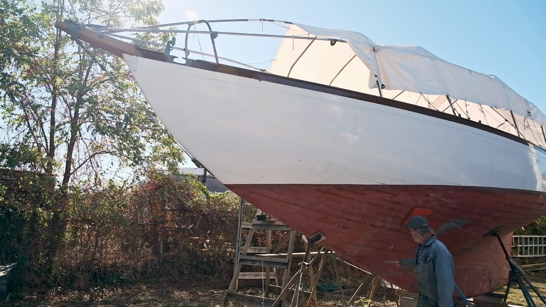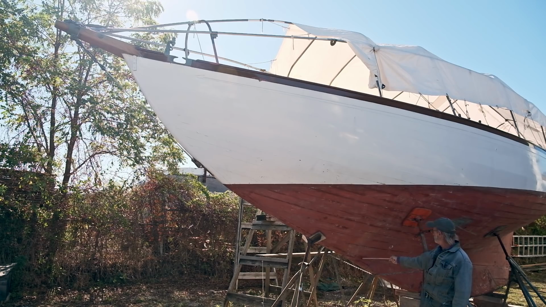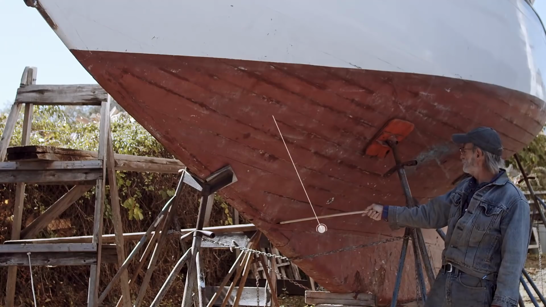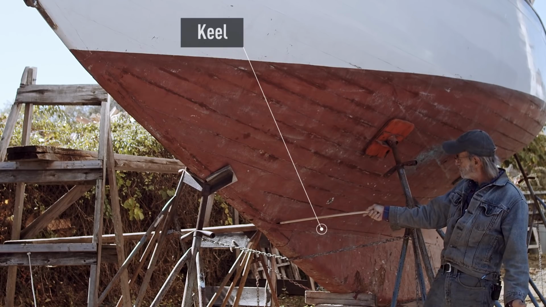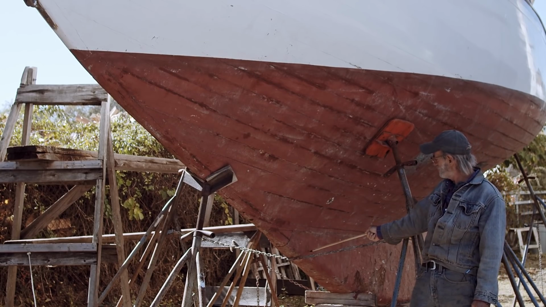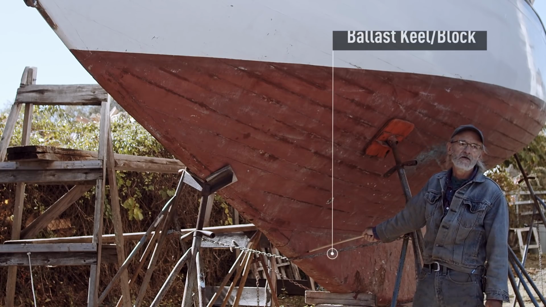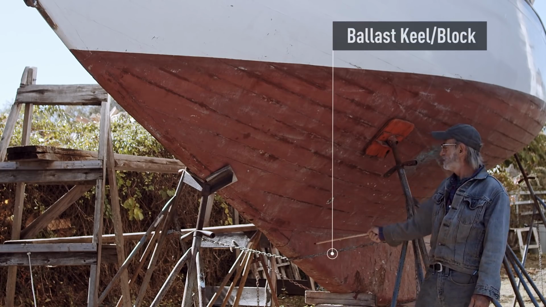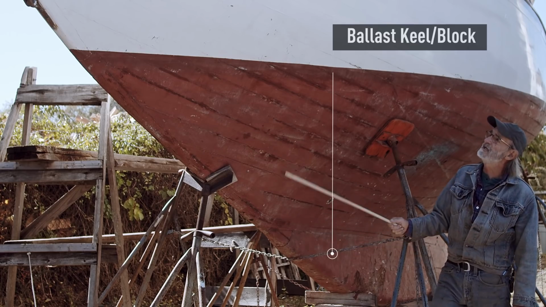This is the keel right here, this wooden section. Some people would call it the keel. Other people would call it the wooden keel or the wood keel. And some people would call this the keel, but I would call it the ballast block or the ballast keel. So you've got a number of different parts right here.